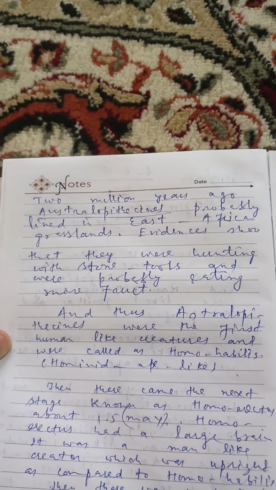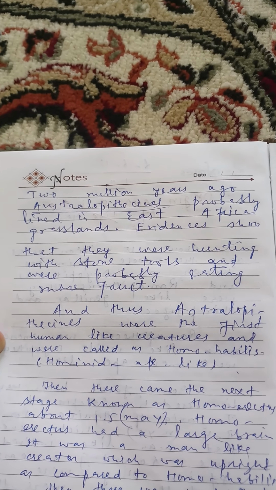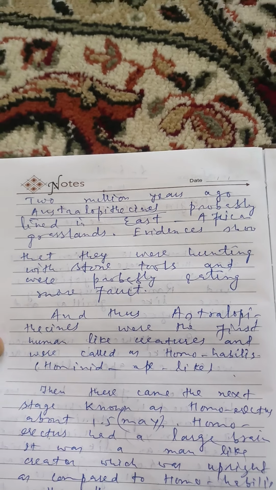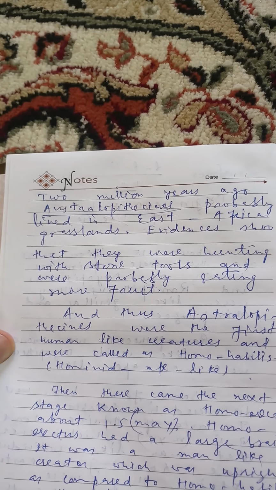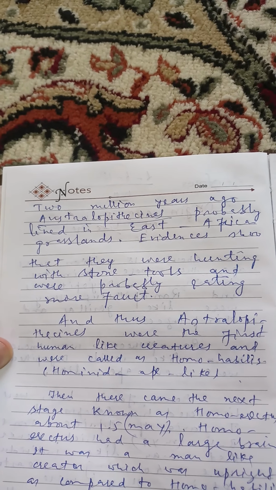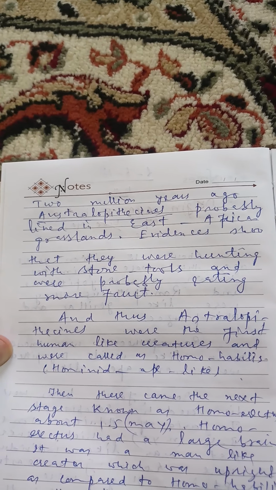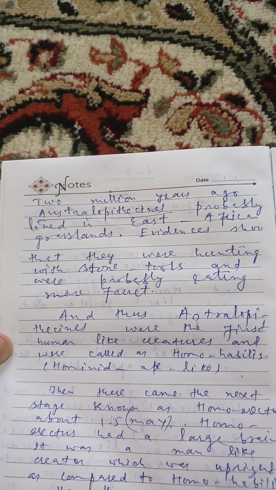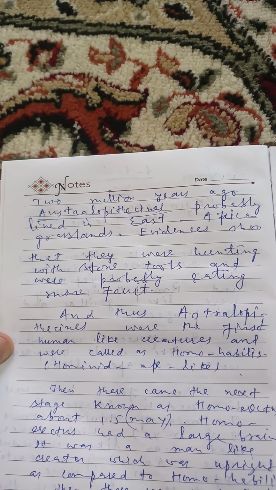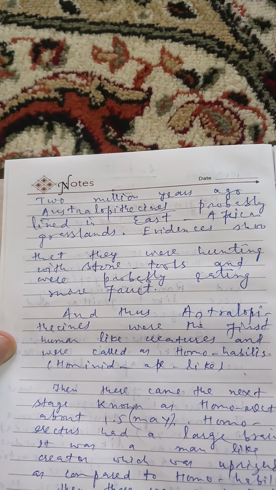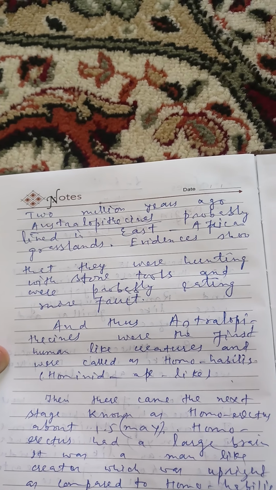Then after 2 million years ago, that is after 20 lakh years ago, and before 30 or 40 lakh years ago, as time passes and evolution occurs, we see that after 20 lakh years ago there was the next generation of man, which was known as Australopithecus.